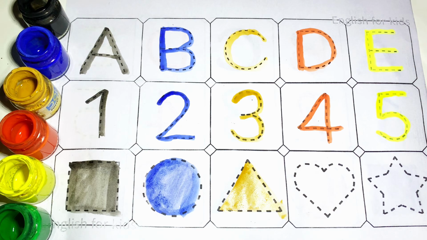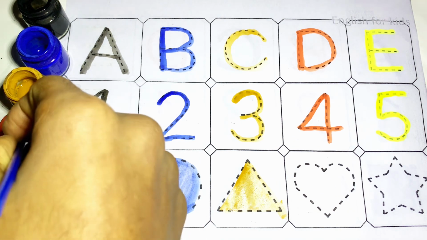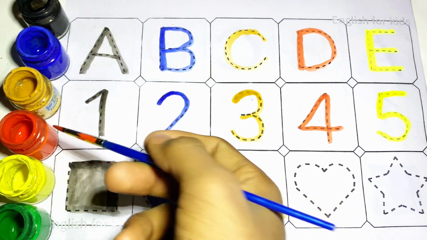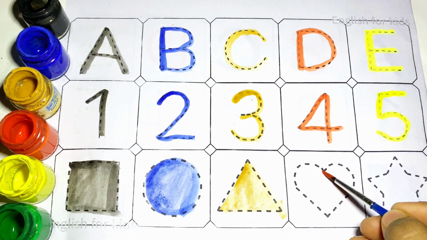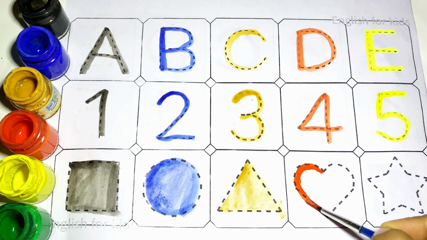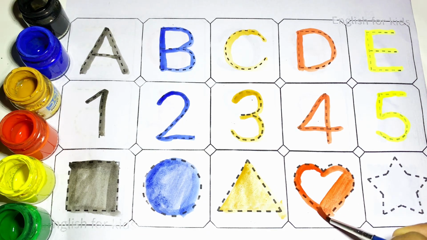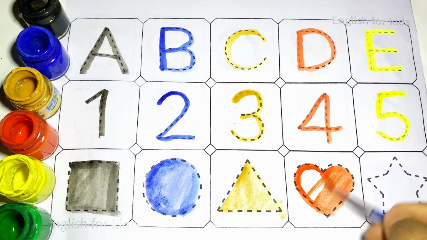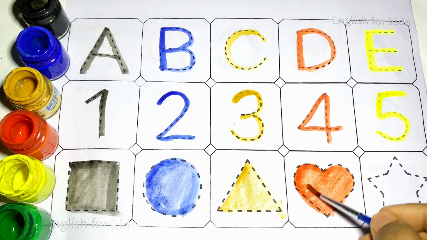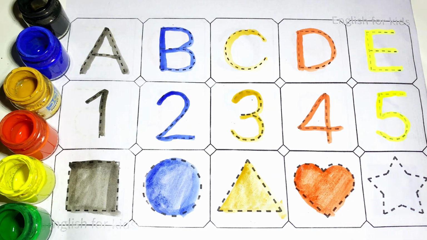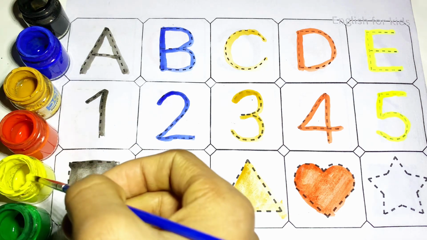Kids, now draw a heart. The shape of heart, and use red color. Kids, now draw a star. The shape of star, and use yellow color.